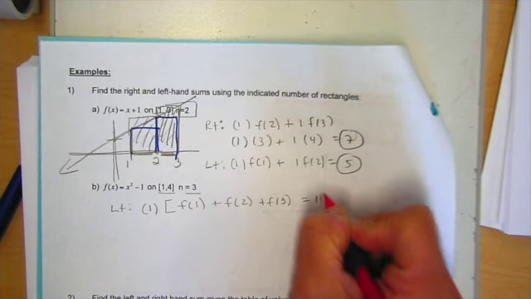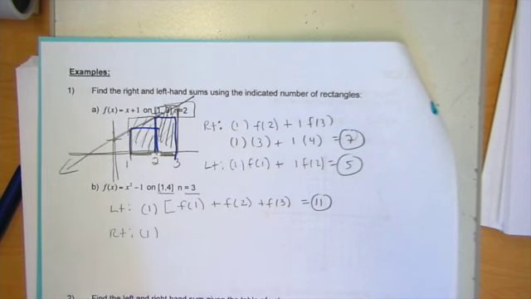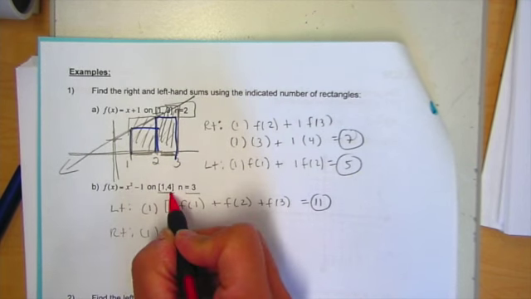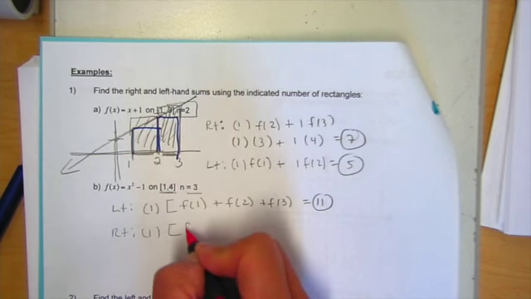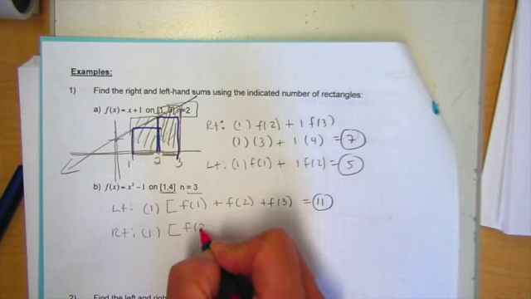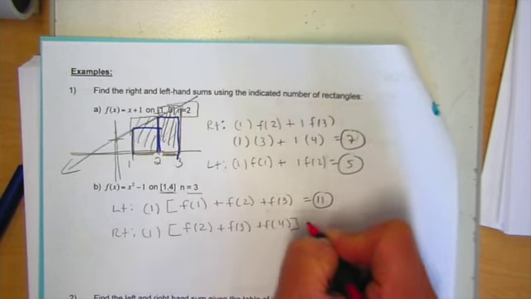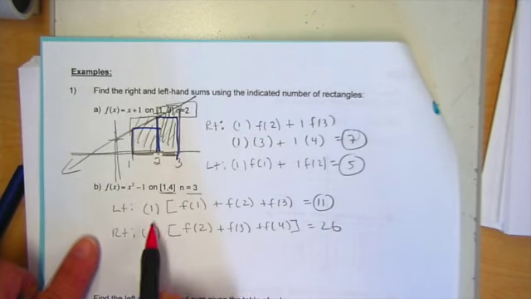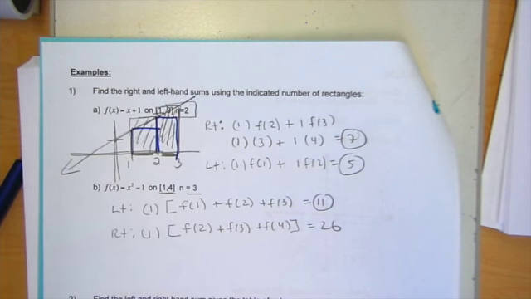Then the pattern is you just go up by 1, f of 2, f of 3, and this will get you to 11. If you do a right-hand rectangle, again, your width is 1, but because you're hitting it on the right side, your first rectangle goes from 1 to 2, so your first height would be f of 2, f of 3, plus f of 4, and your total is 26. So see how you can create this pattern without necessarily drawing it, if you just know whether you're going to start on the left or the right.